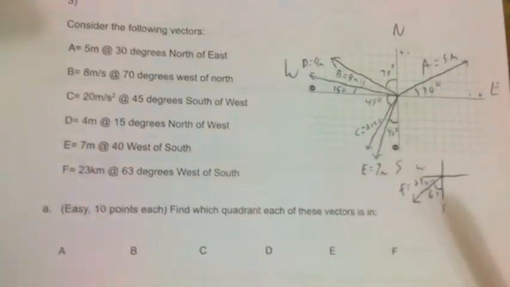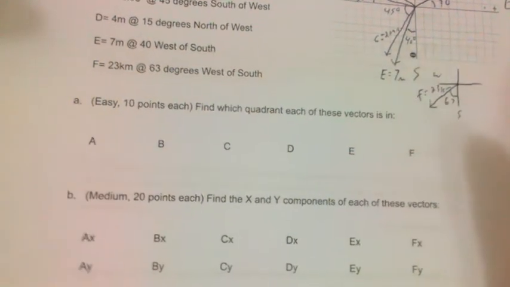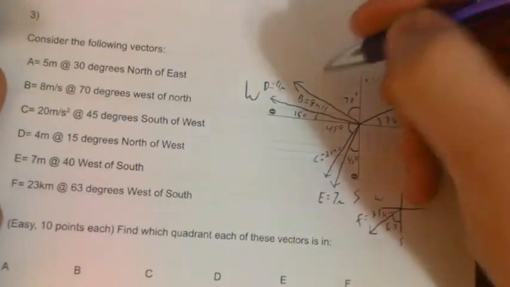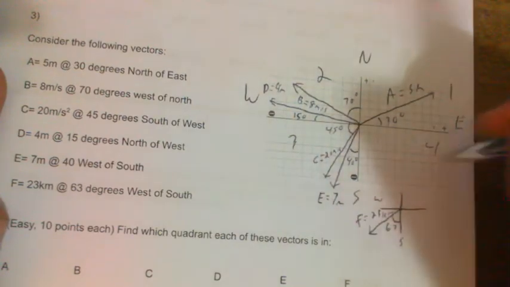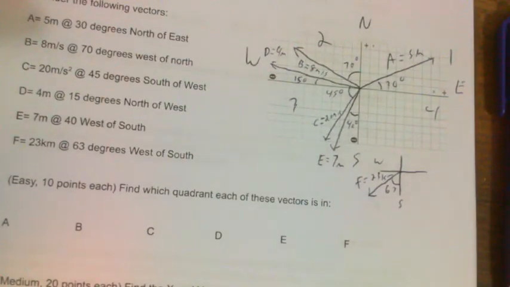Okay, so here are our vectors. We have 6 of them. Our first question asks us which quadrant these vectors are in. Pretty easy. This is quadrant 1. This is quadrant 2. This is quadrant 3. This is quadrant 4. It goes counterclockwise for math. I'm almost sure.